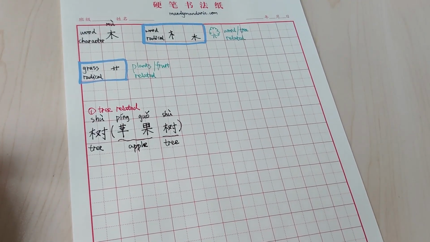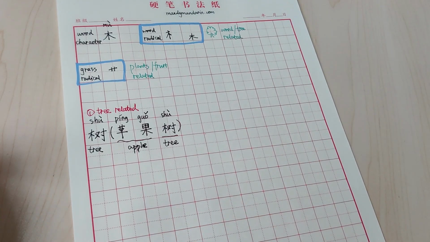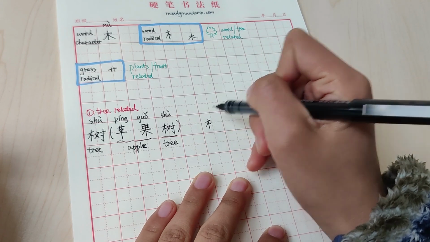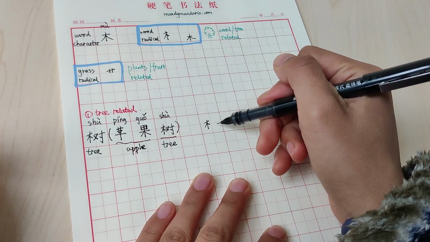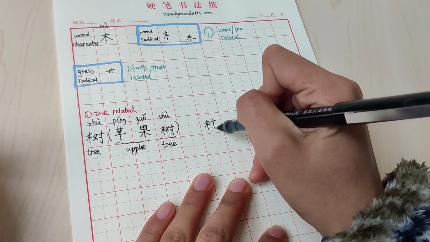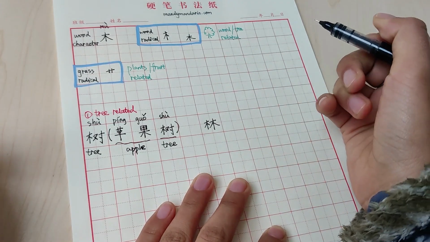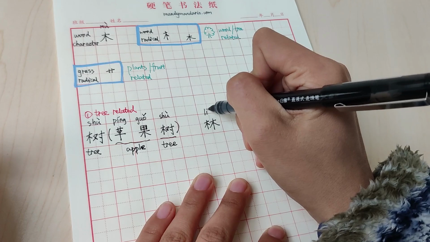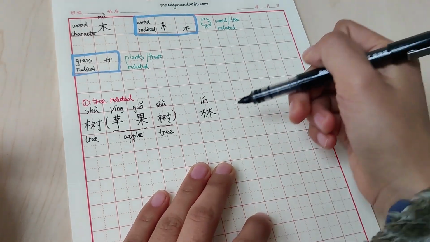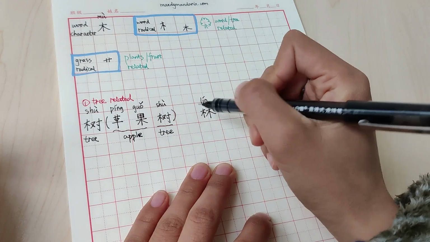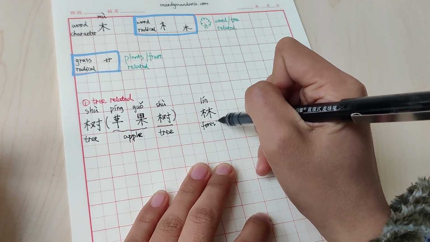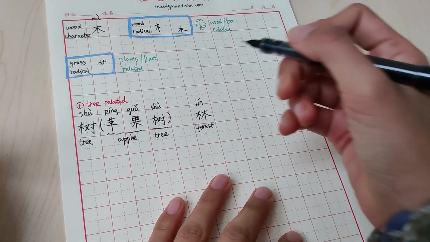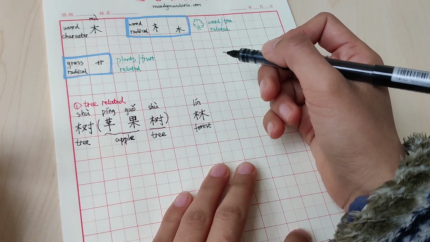Okay, move on to the next one. The next character is quite easy. 1 2 3 4. And then copy it. Just two wood radicals come together and it's lin. So two trees come together. That's forest. Yeah. And more than that, I have another very cute word to show you.